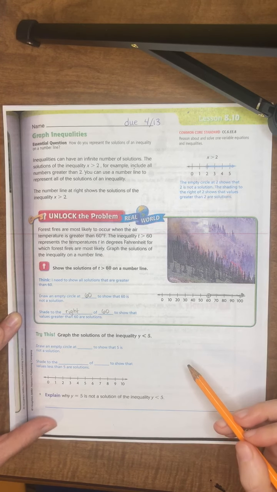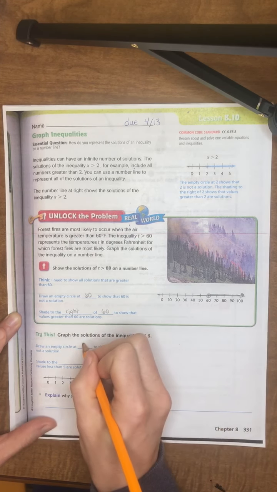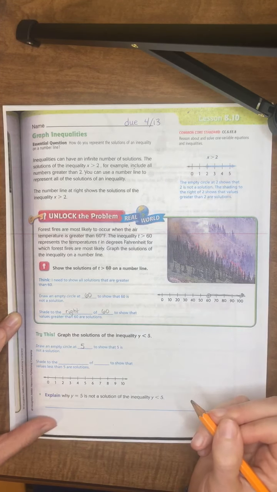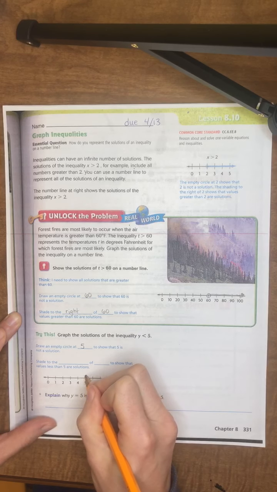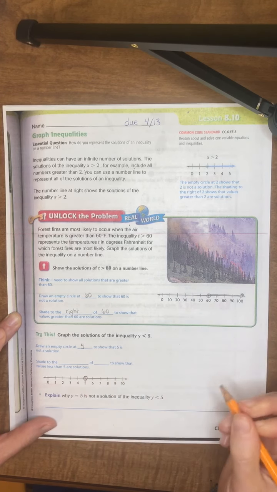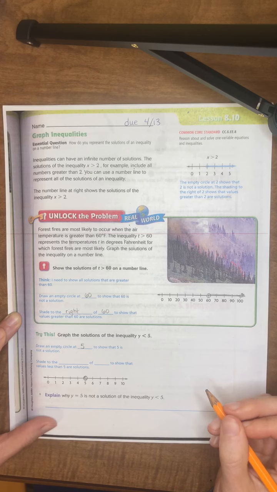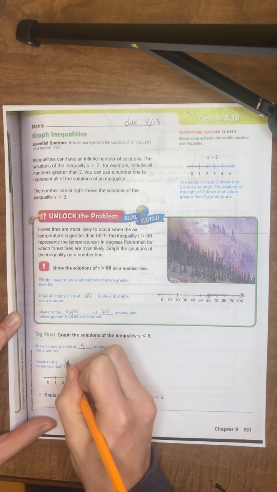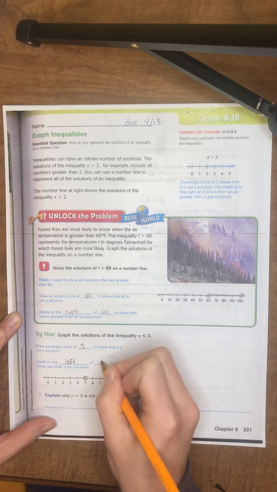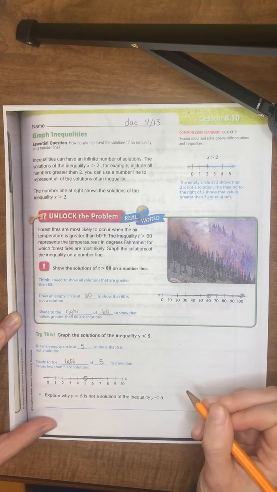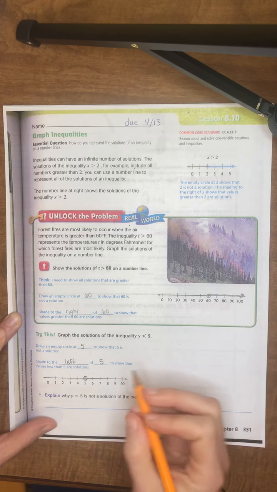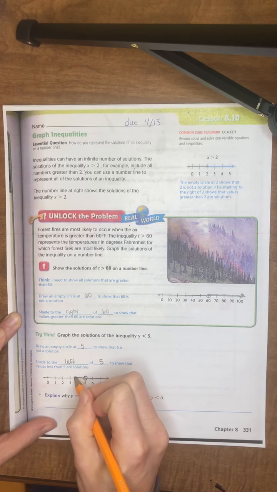Graph the solutions of the inequality y is less than 5. Draw an empty circle at 5 to show that 5 is not a solution. Shade to the left of 5 to show that values less than 5 are solutions.